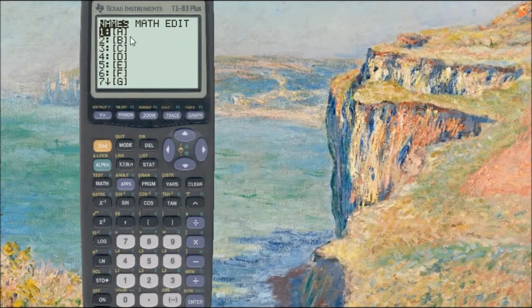Now you can enter your matrix as matrix A. This is just to give it a name. You're going to go over to edit, and we'll edit matrix A. Just hit enter. We'll want ours to have 3 rows and 4 columns, so enter 3, hit enter, and then 4, hit enter. And one of the columns we can't see, it's represented by the little horizontal lines.